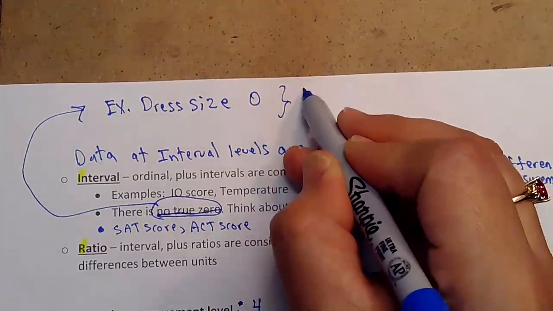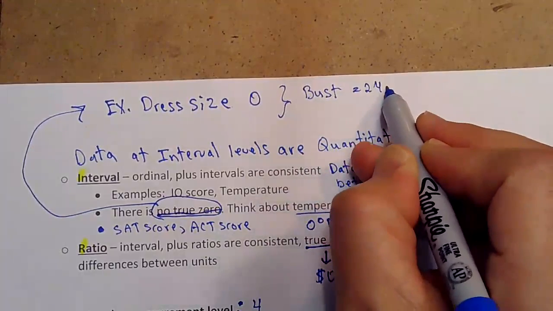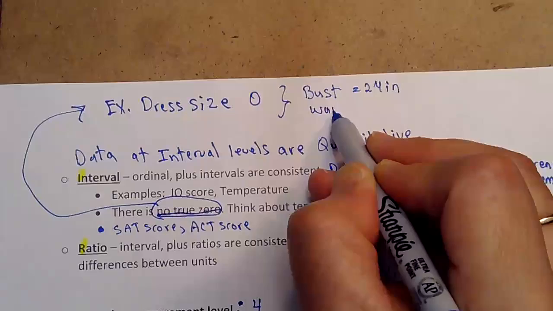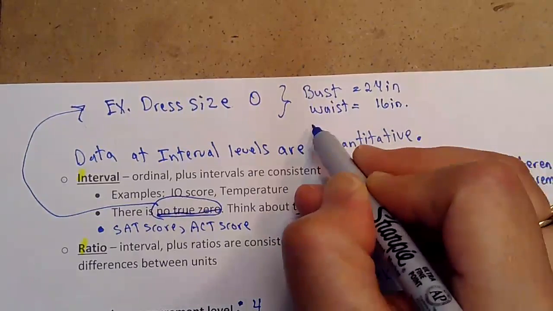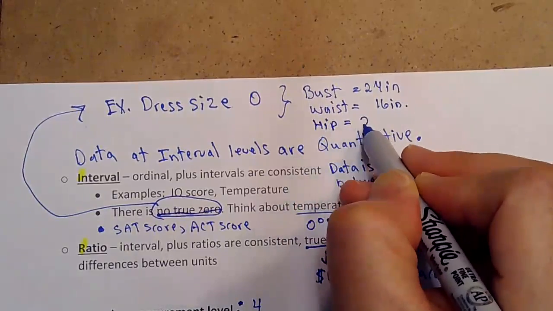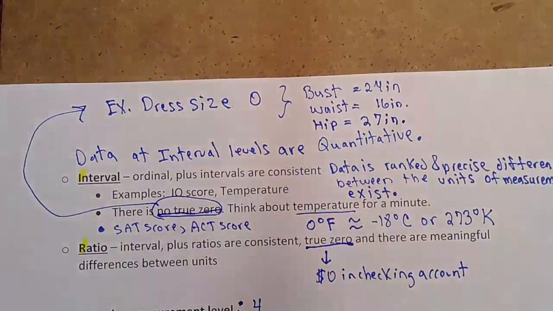On the dress size, there's a bust measurement of 24 inches, a waist measurement of 16 inches, and also a hip measurement associated with a dress size of 0, which is 27 inches.